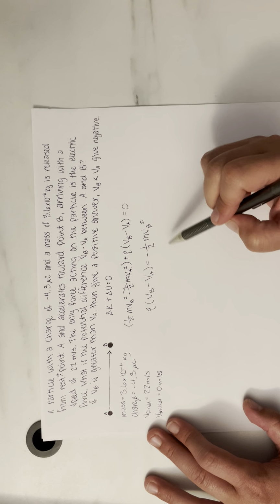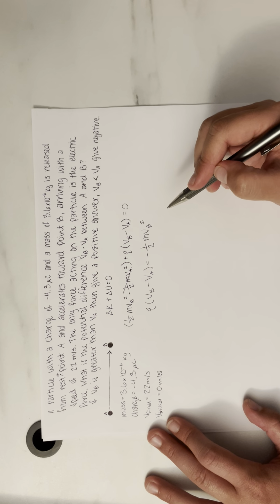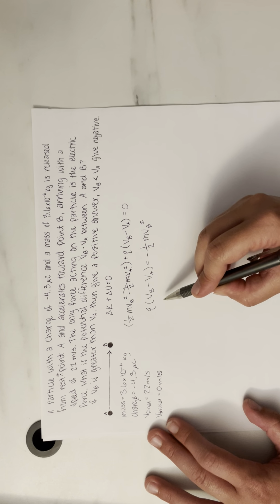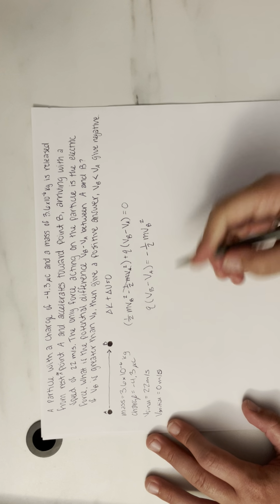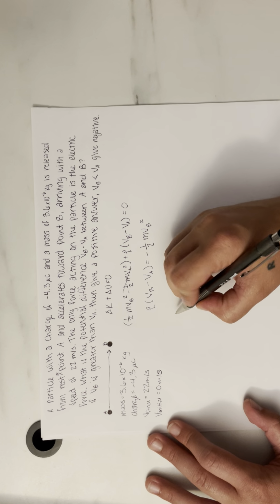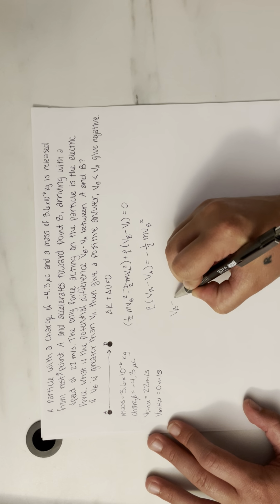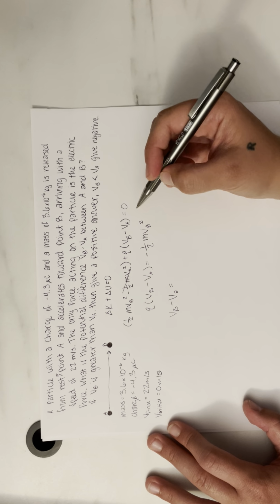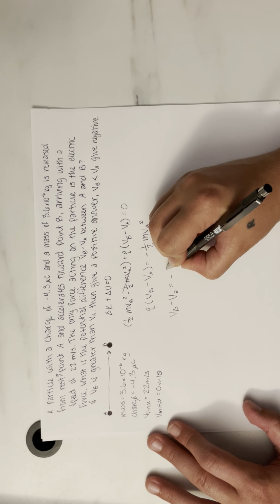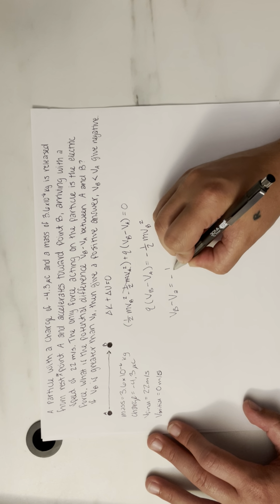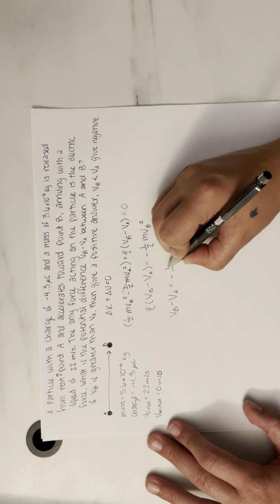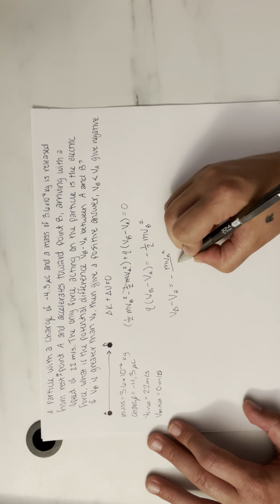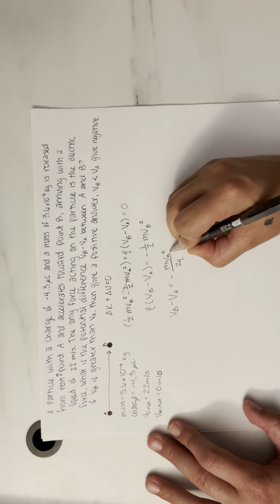and then we can move this by dividing both sides by Q. We get VB minus VA is equal to negative 1, just negative mv squared over 2 times Q.